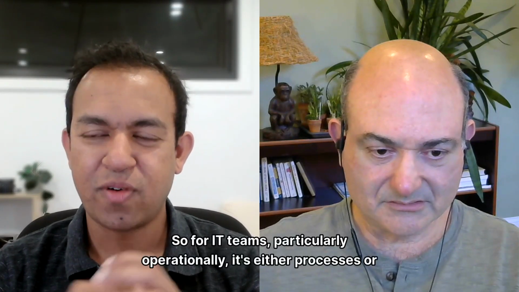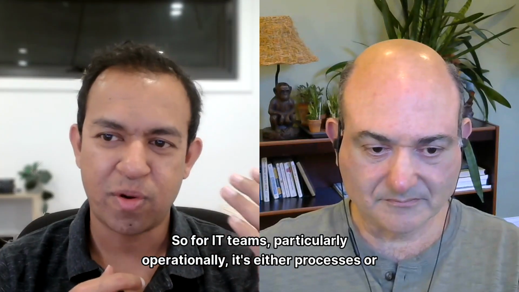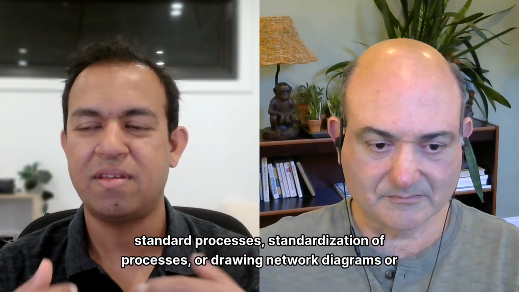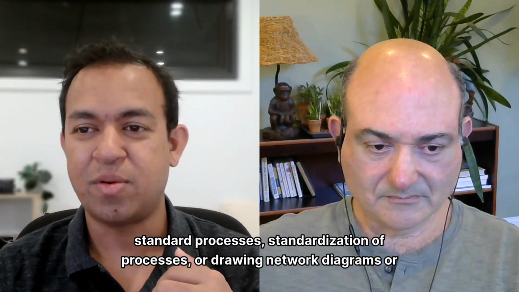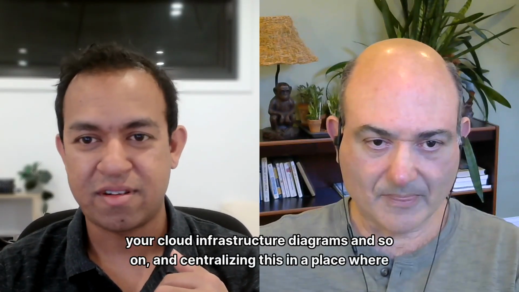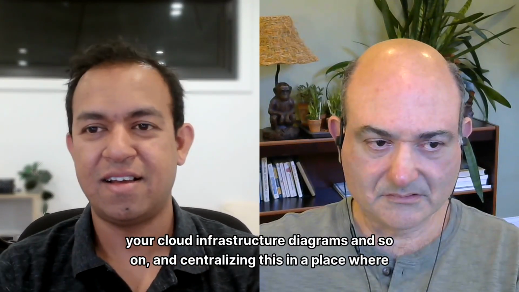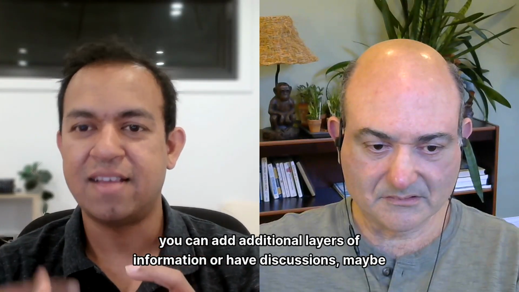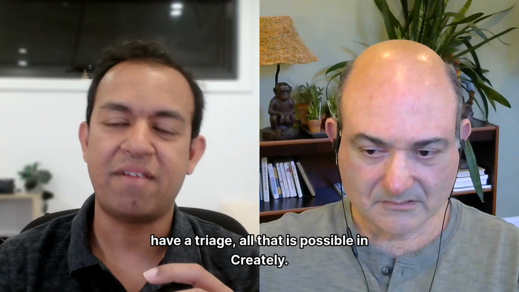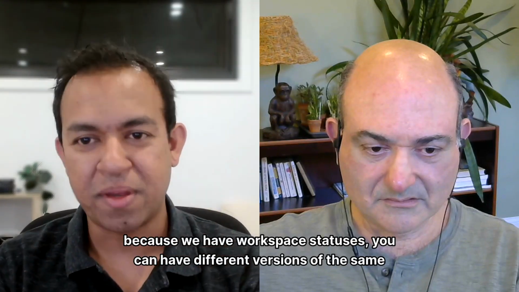So for IT teams, particularly operationally, it's either standardization of processes, or drawing network diagrams or your cloud infrastructure diagrams and so on, and centralizing this in a place where you can add additional layers of information or have discussions, maybe have a triage. All that is possible in Creately, because we have workspace statuses.